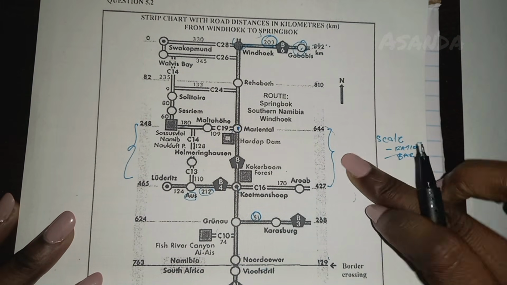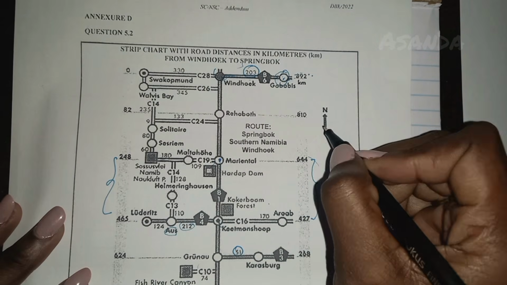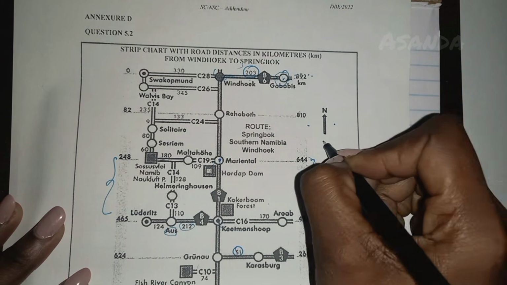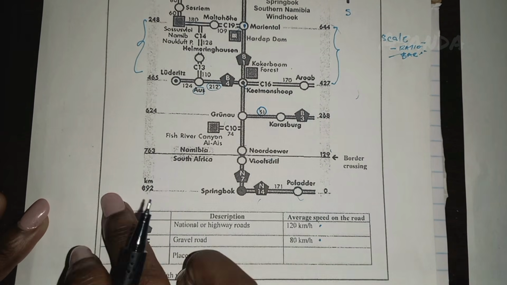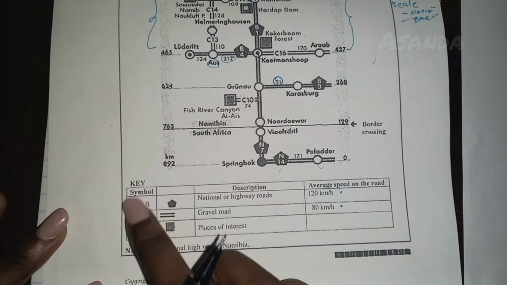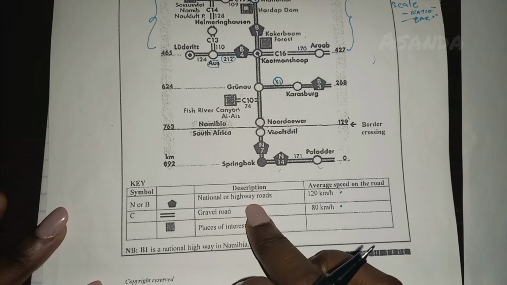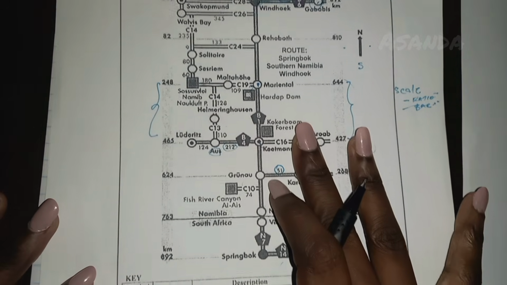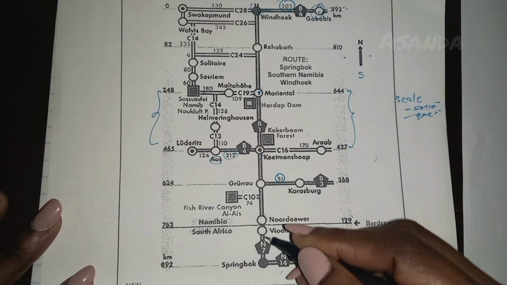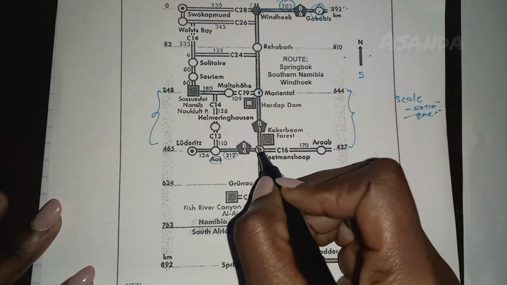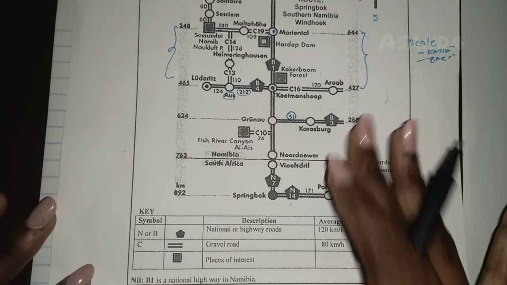Okay, so the next thing I look for is the true north, and our true north here is that direction. So this way is west, east, and south. The next thing is I look for keys, and we do have keys here. I'm so glad, because I want to look at the keys. Anything that's written N or B is a national or a highway road. There's B and there's N. These are national roads, and that one is B as well. Okay, so that's good.